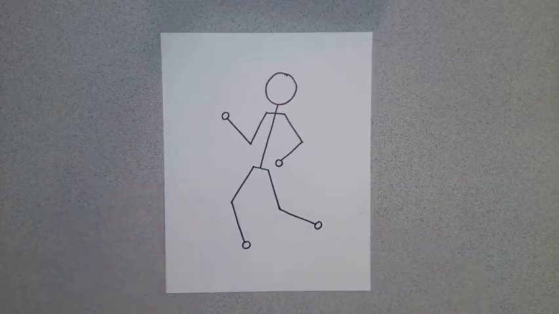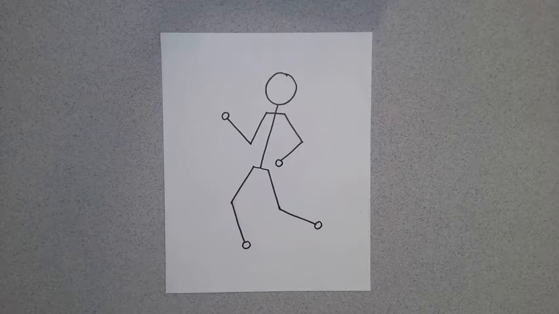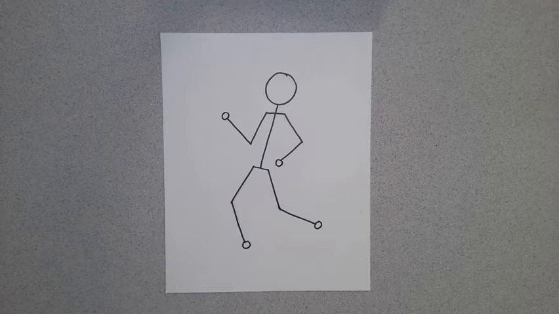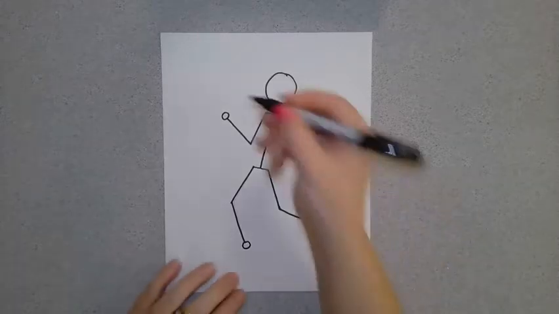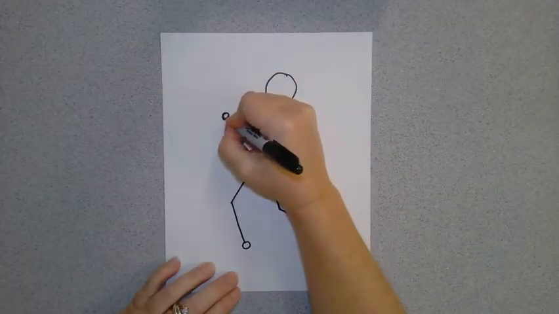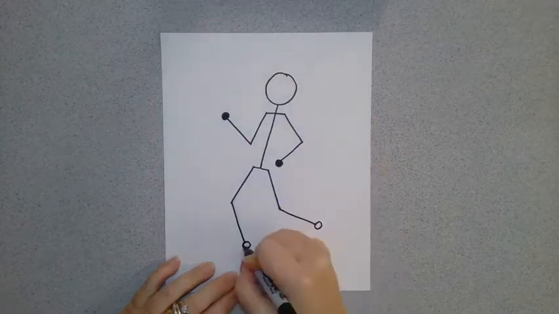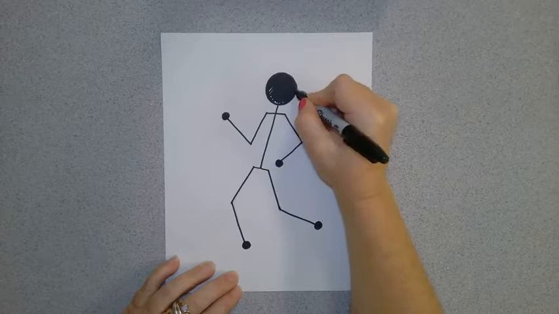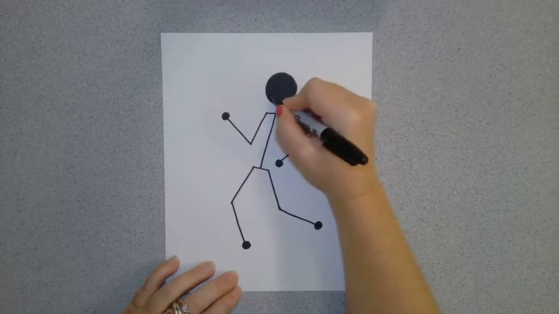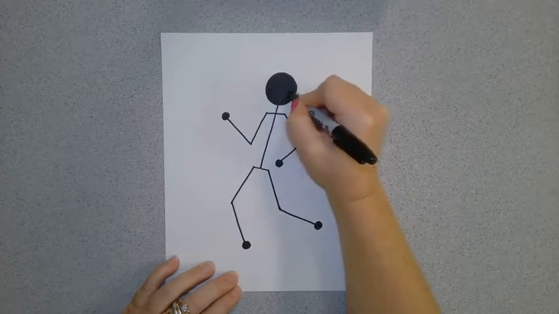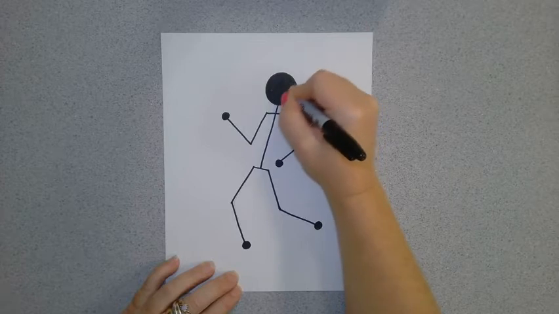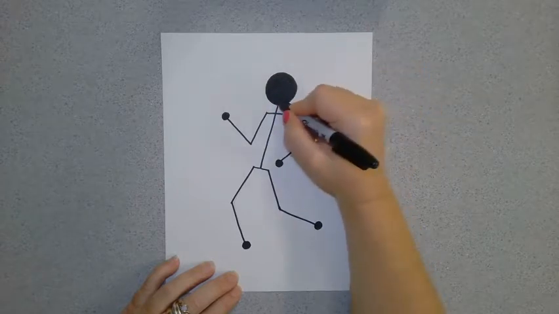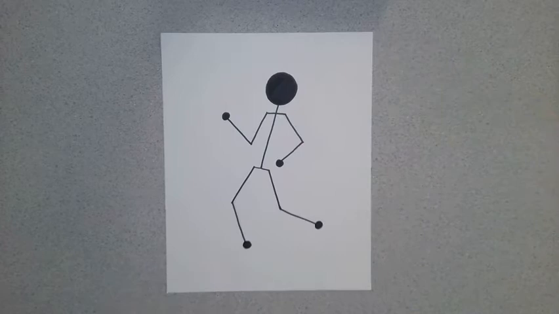And I'm not going to give him a face because it's just going to be a silhouette. A silhouette just means that I'm going to color it all in black. So I'm going to do that here. Now, if you don't have a Sharpie, you can just use your regular black marker. It doesn't have to be a permanent black marker. That's just what I happen to have here.